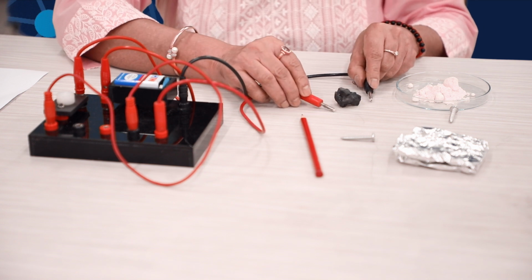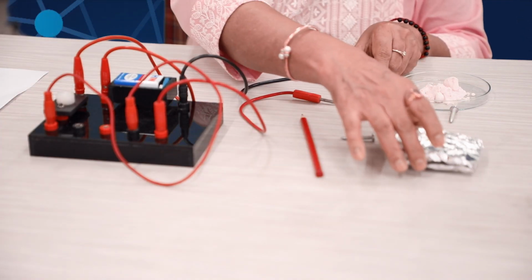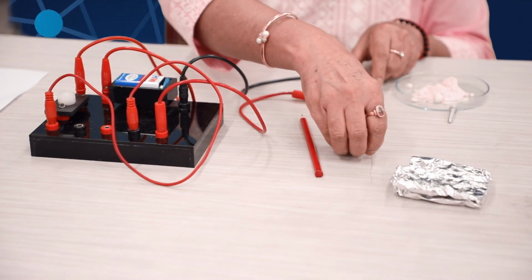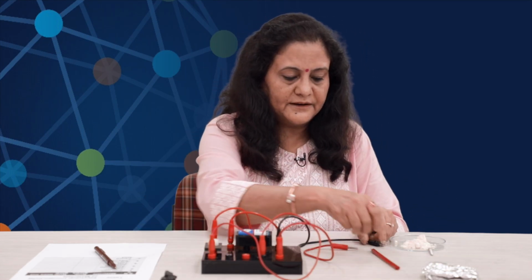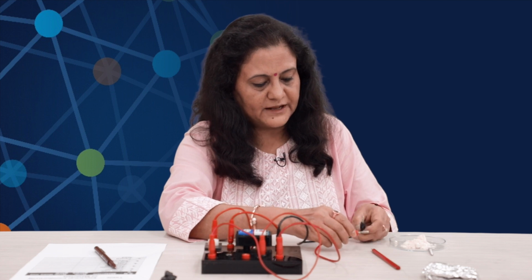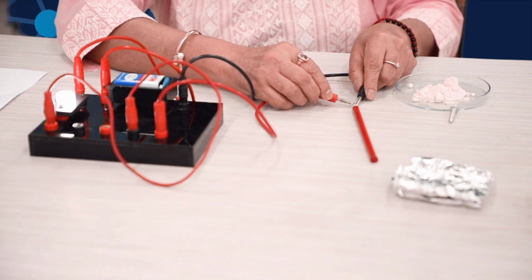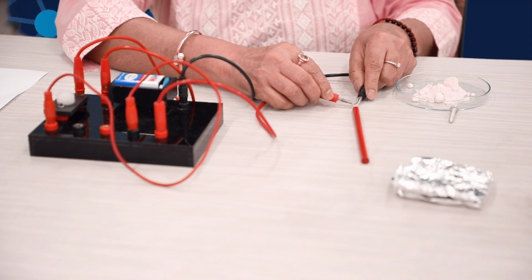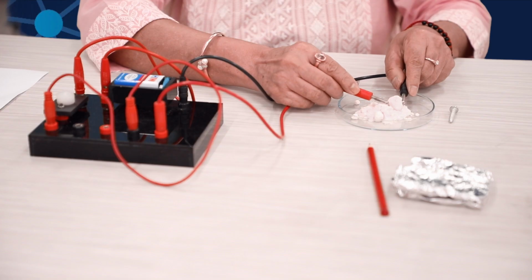So, as I said initially, the material with which the bulb will not glow, I am going to keep on my right hand side, and the material with which the bulb glows, I am going to keep on my left hand side. Now, can we try it with this? Let us see what will happen. See, the bulb glows. Again, I am going to keep it on my left hand side. Now, let me see what will happen with this material.